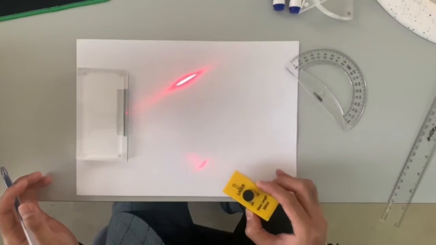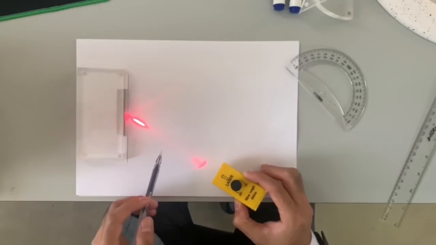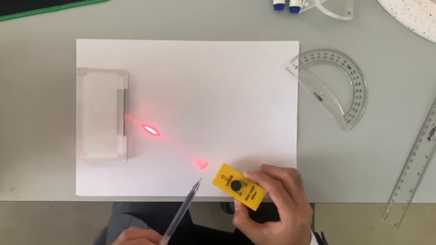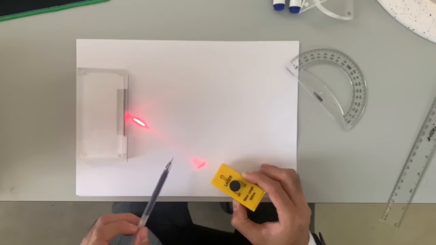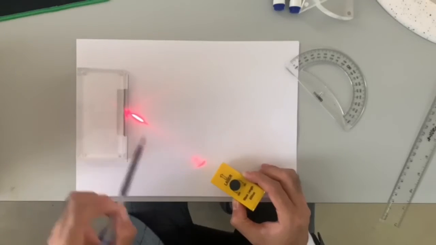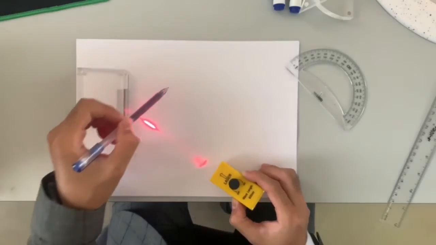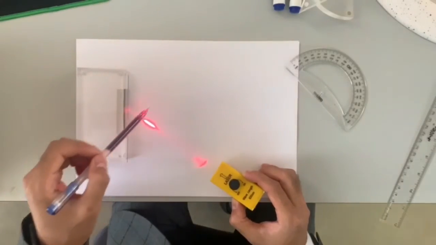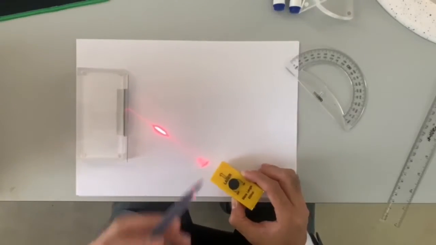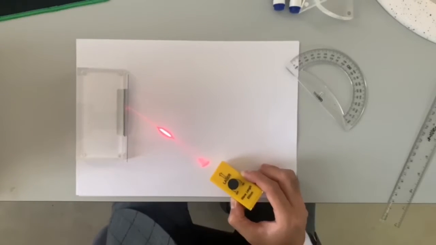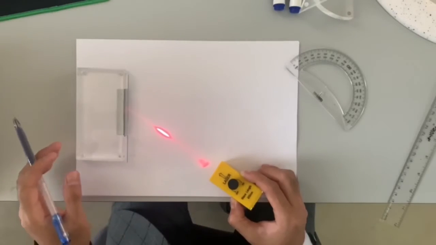There you go. As you can see, we have this incident ray. As it hits the surface of the mirror, now you can see this portion right here, the reflected ray. Now we will mark 2 dots on the incident ray and 2 more dots on the reflected ray, and then we can now remove this laser and the mirror.